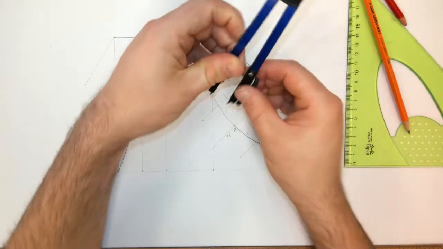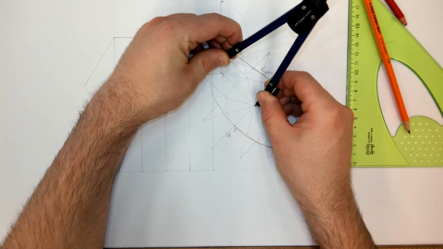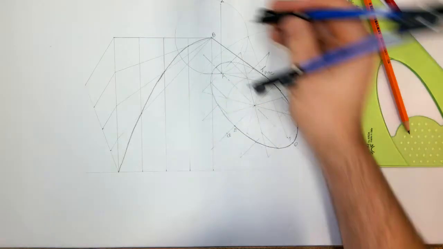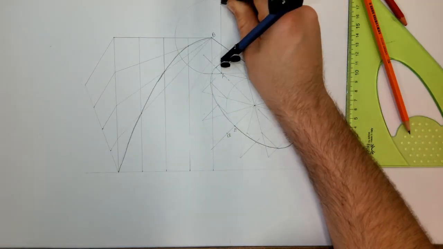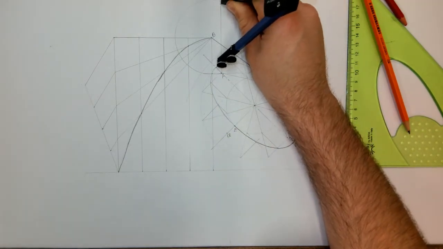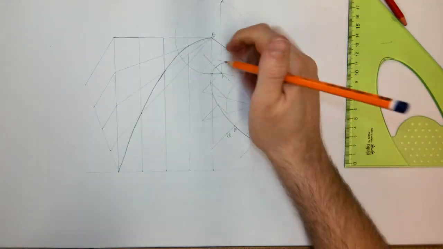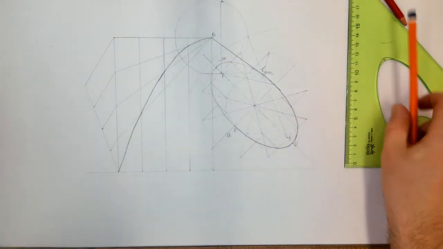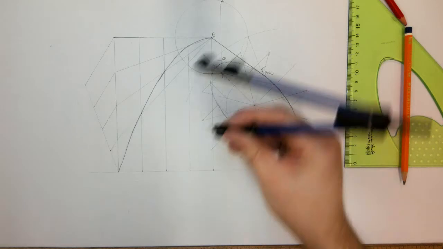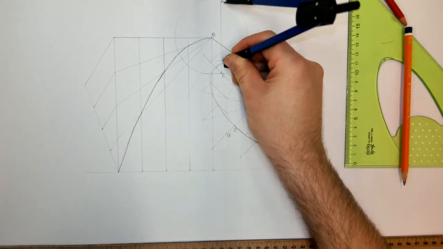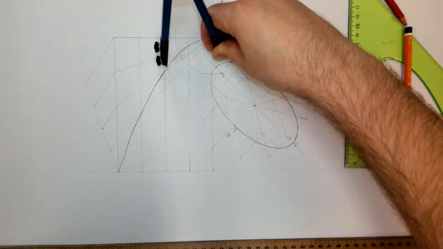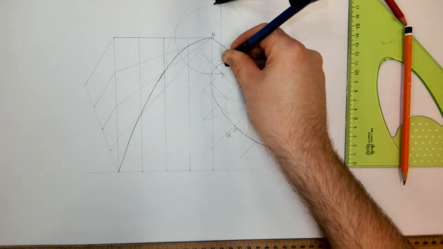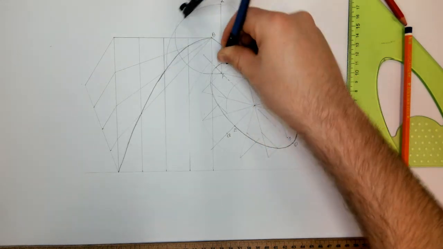Now I'm going to take half the major diameter, step it down from L. There's the center point. And to draw in a 1/4 of my major circle, just about 1/4 there.